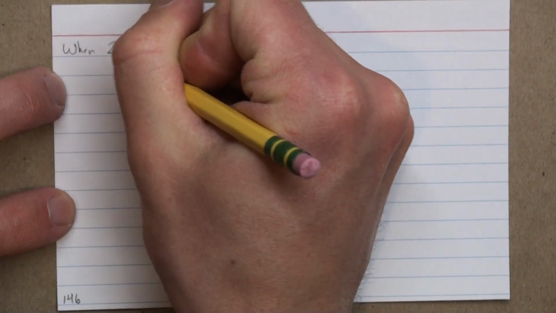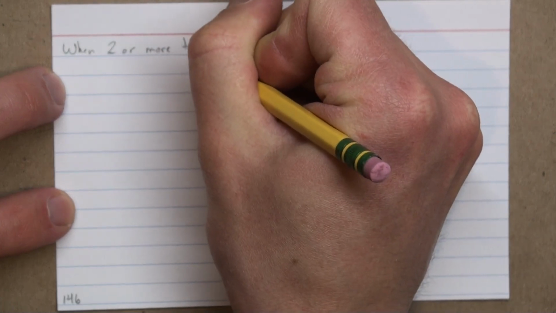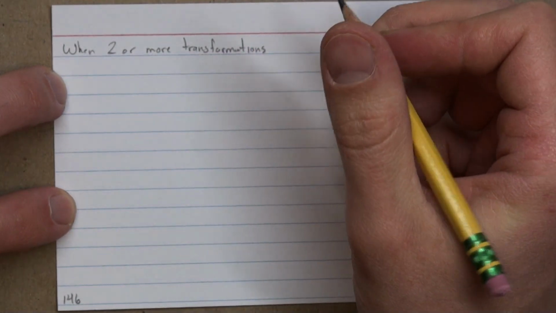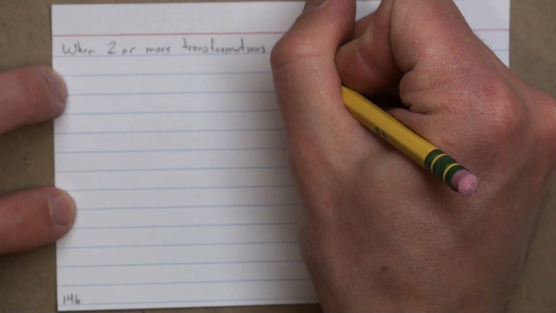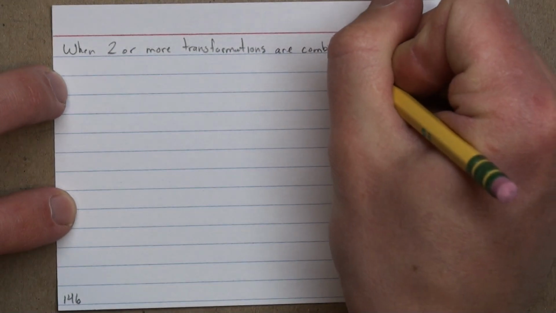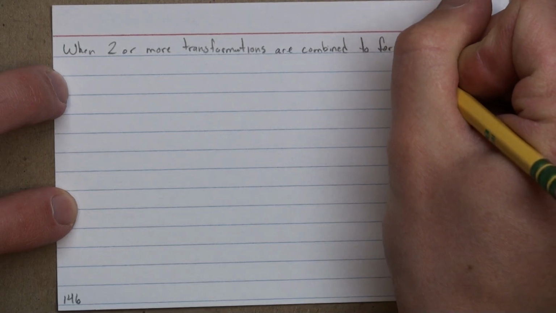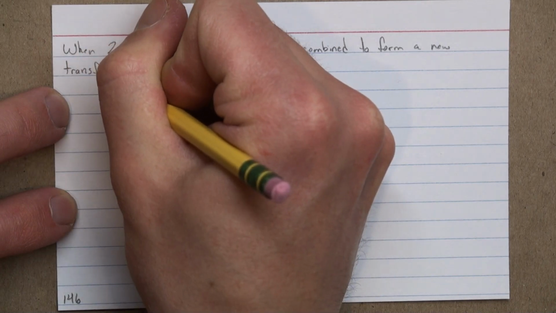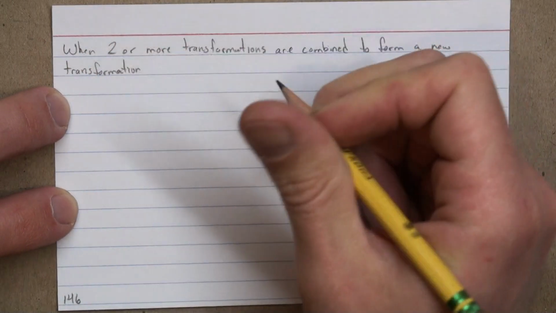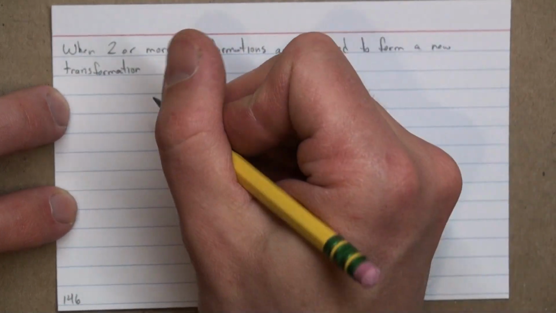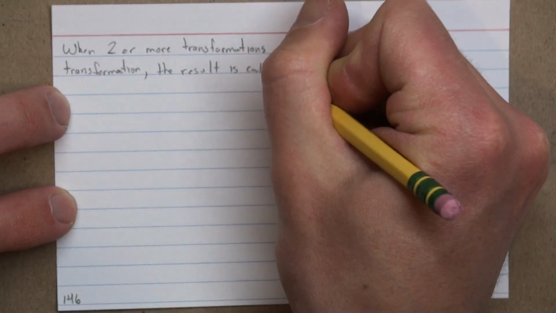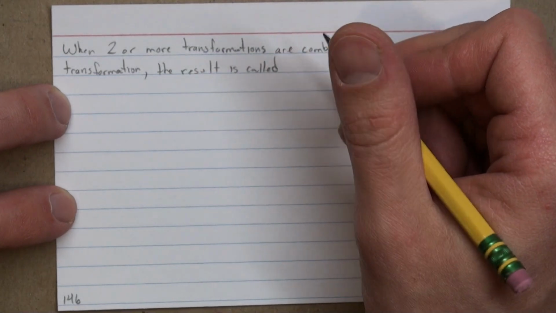So when two or more transformations are combined to form a new transformation, the result is called a composition of transformations.